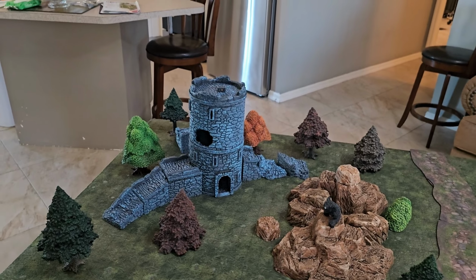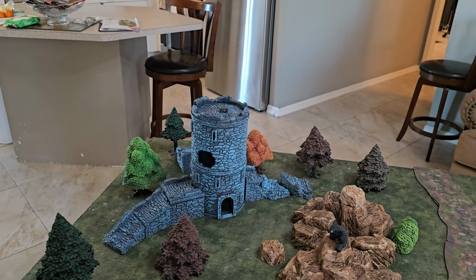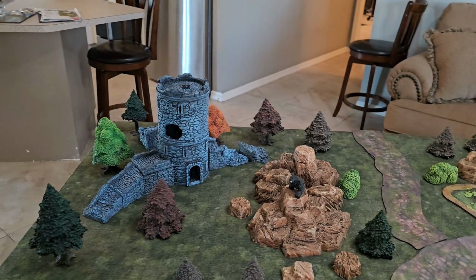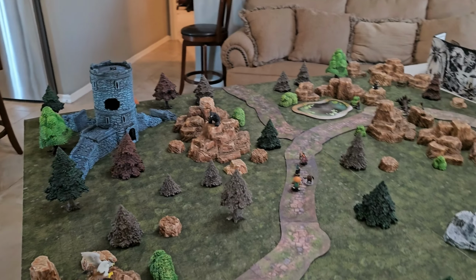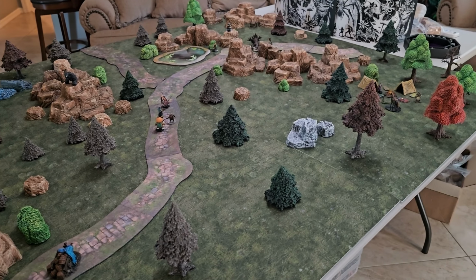Because it was once a wizard tower, and the wizard has since died, but all the magic is still going on. So all the guards and wards are still effective in there, and the players would have to contend with that. There's just so many different things you can do, and then at a moment's notice, you can just take and move any of this around because it's all scatter terrain, right?